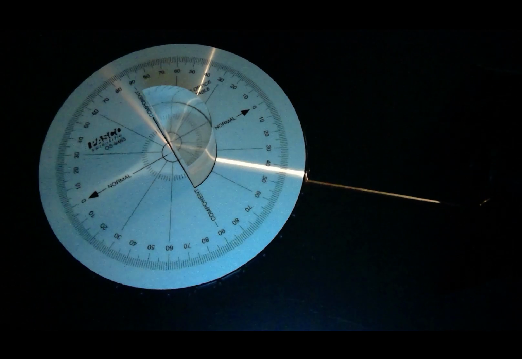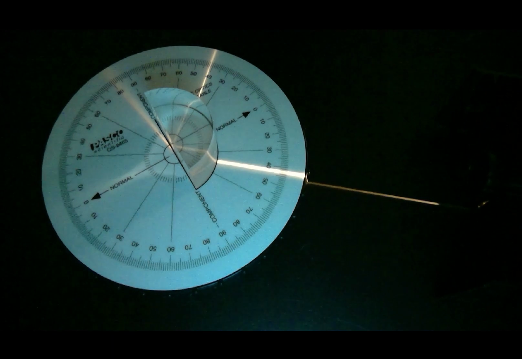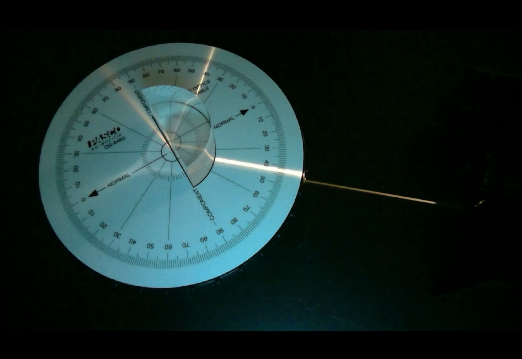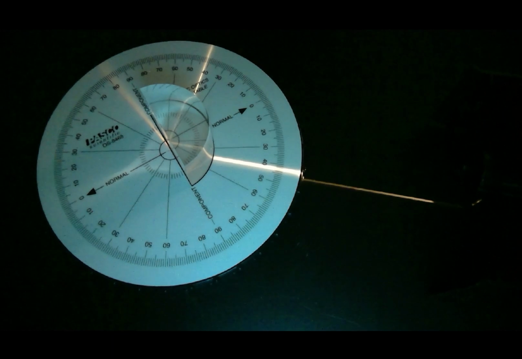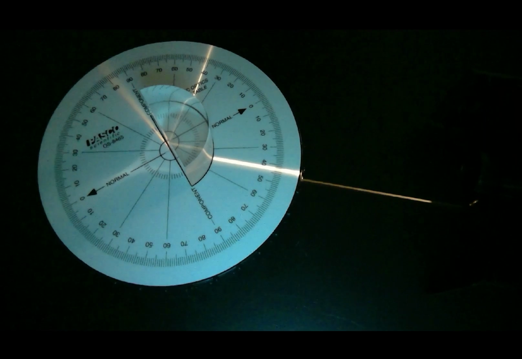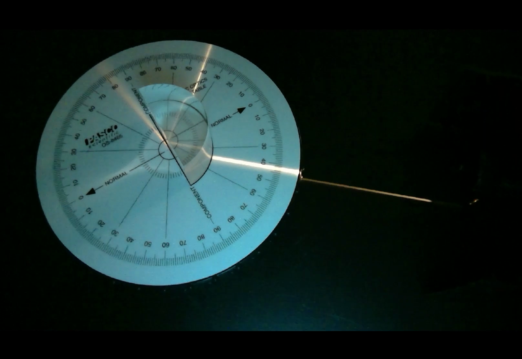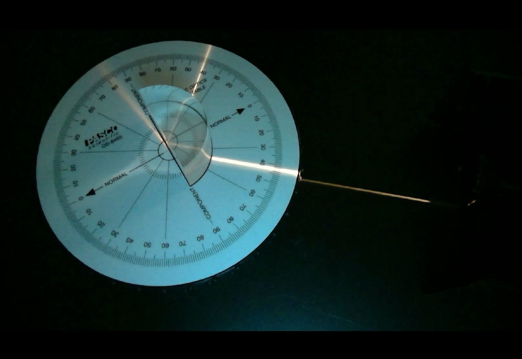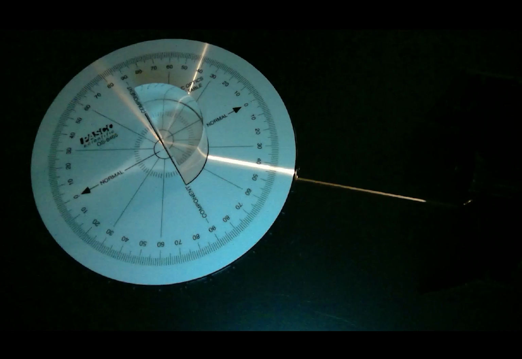Increase the angle of incidence a little bit more. Now it's about 42 degrees. And now the angle of refraction is getting very close to 90 degrees. In fact, very little light actually emerges from the other side of the lens. But notice a significant amount of the light gets reflected back the other way.